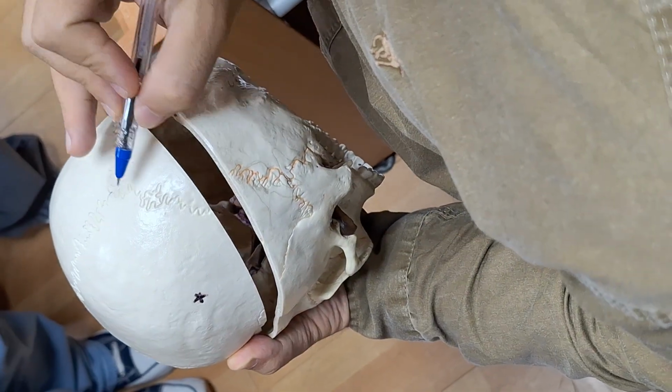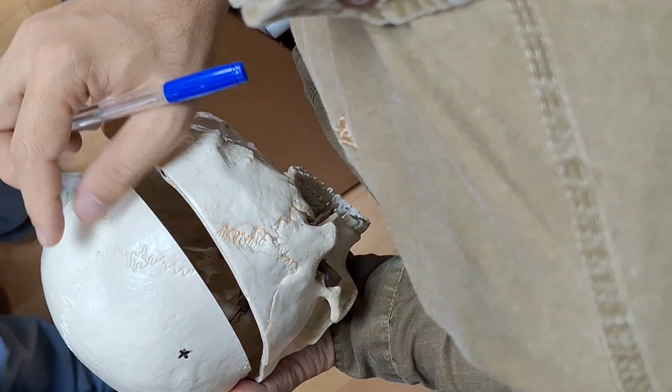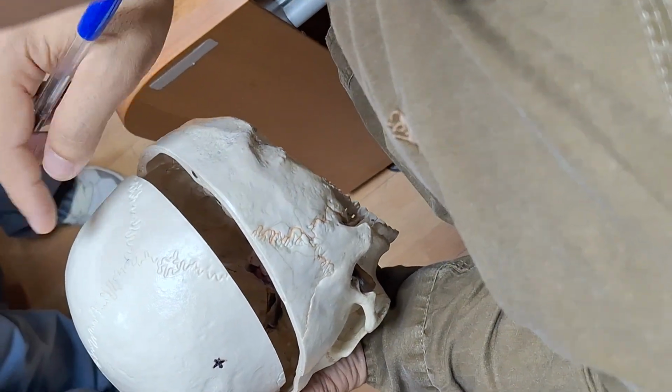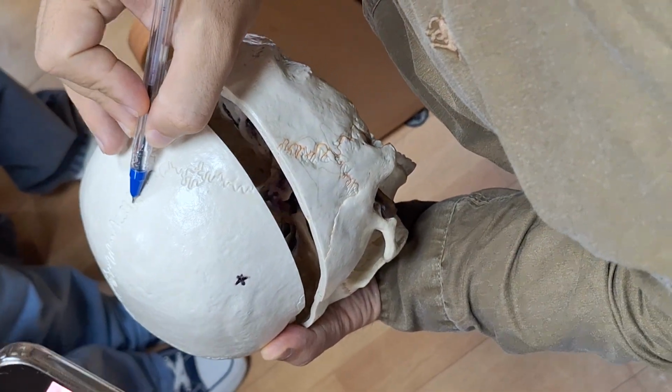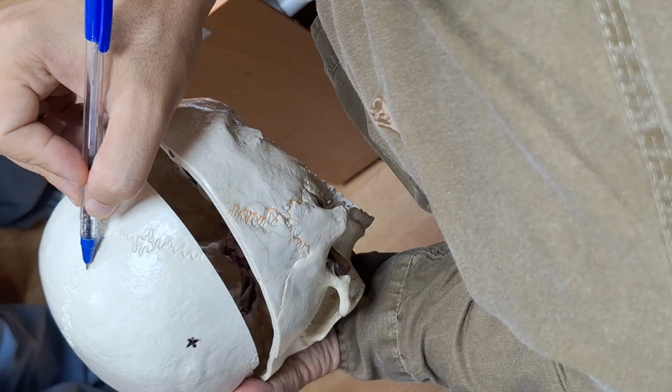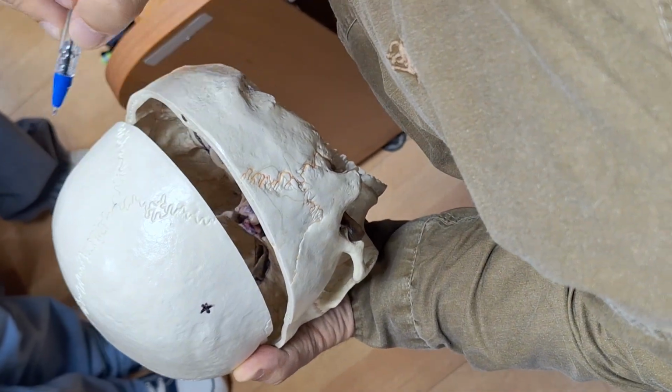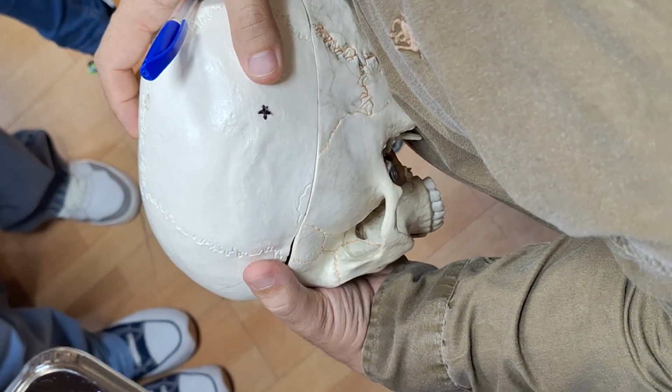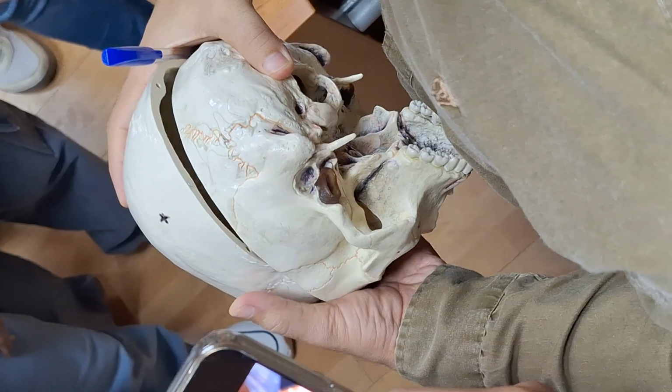Here we should have two small foramina, which are not clear in this skull. The area between parietal foramina, at this area we have obelion. Obelion, yes. Go to the posterior part.